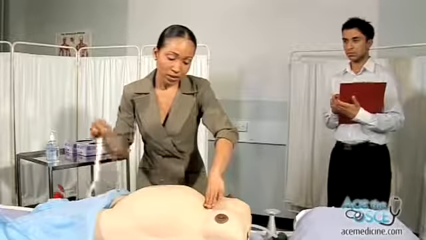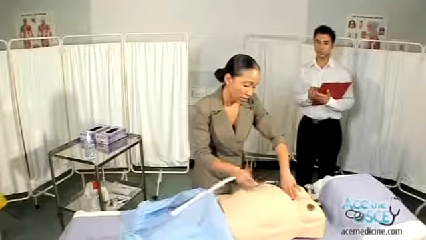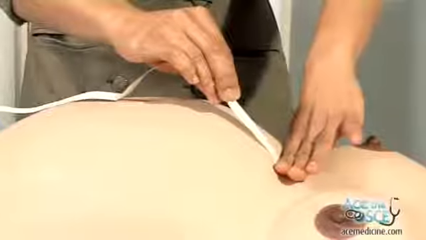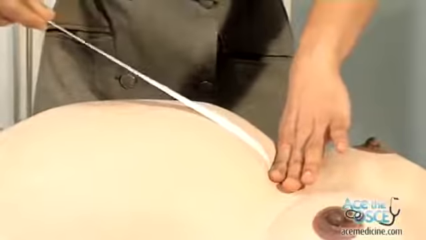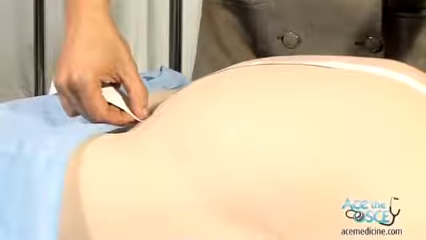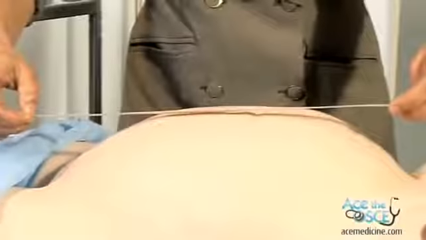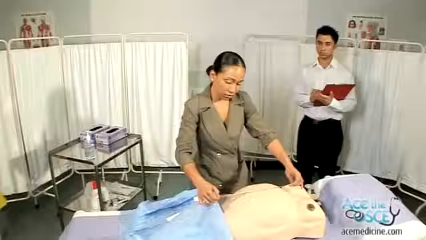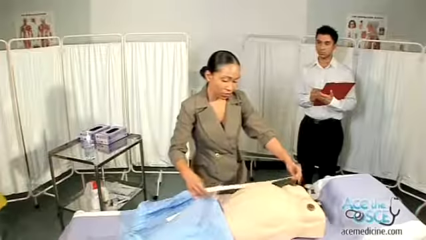So as to reduce bias, I will use my measuring tape on the non-centimeter side. I will place the tip of the tape at the fundus, measuring from the variable to the fixed point, which is the symphysis pubis. I will then look at the measurement that I have obtained, and it should correlate within 2 centimeters to the period of gestation for the patient.